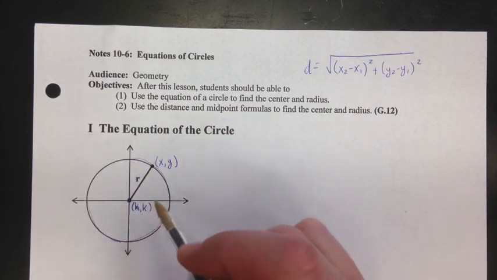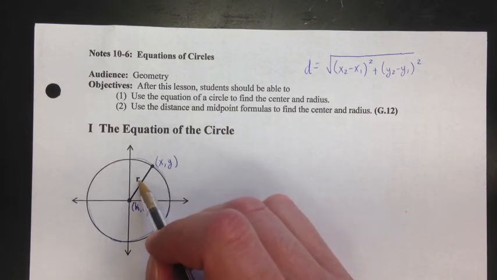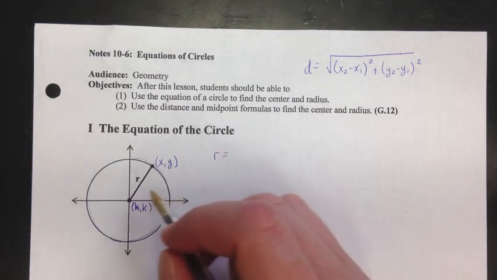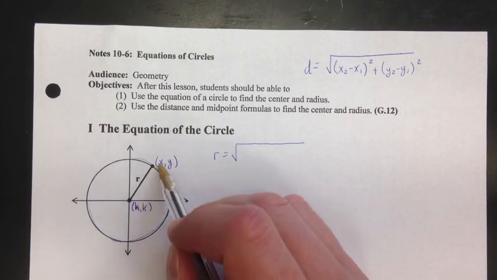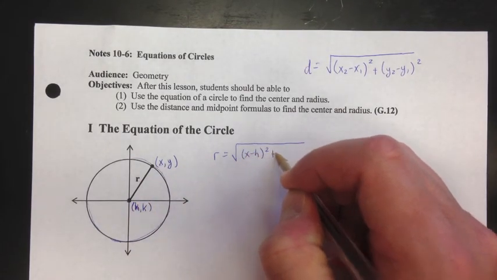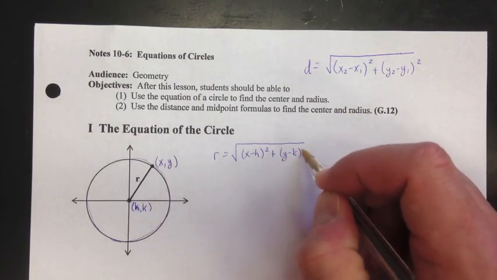I could describe it. So I'm going to do the distance formula. Instead of calling it d equals, I'll call it r equals for the radius. So r equals the square root. I'm going to subtract my x's: x minus h squared plus y minus k squared.